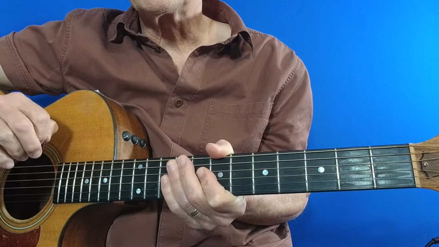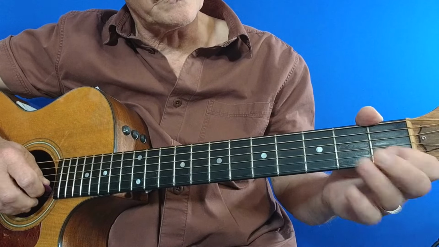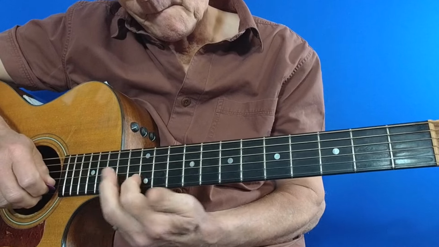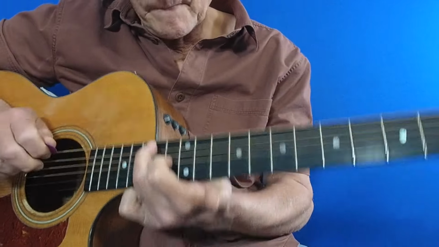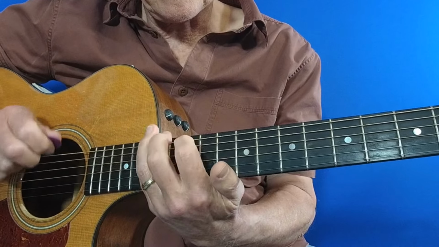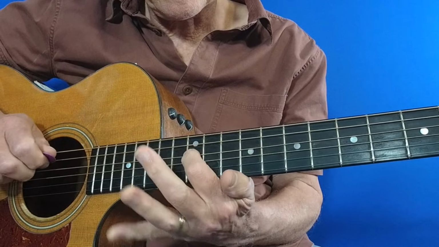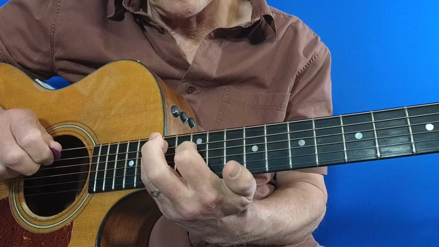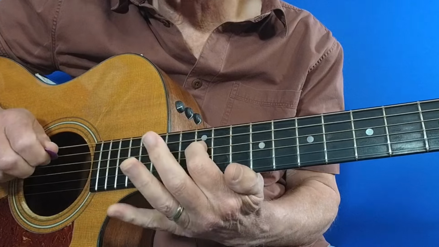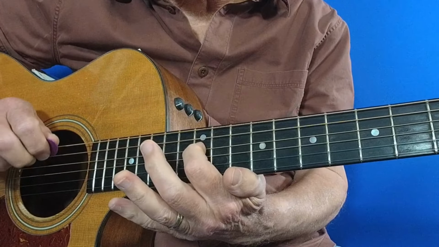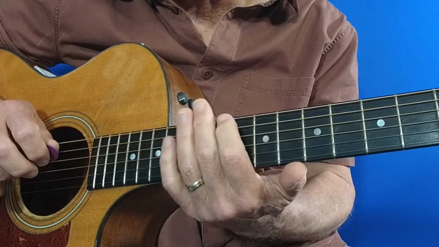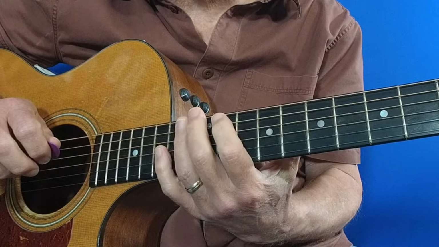Finally, let's look at the upper C shape option. This gets a little awkwardly high on the fretboard for my liking, and I've got a cutaway on this guitar.